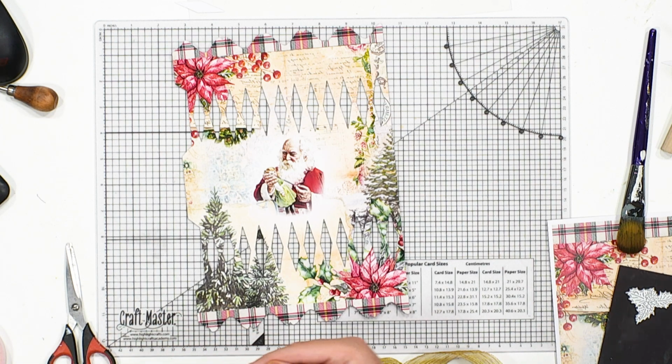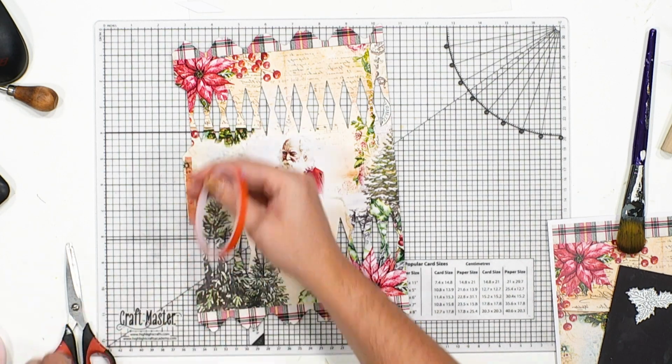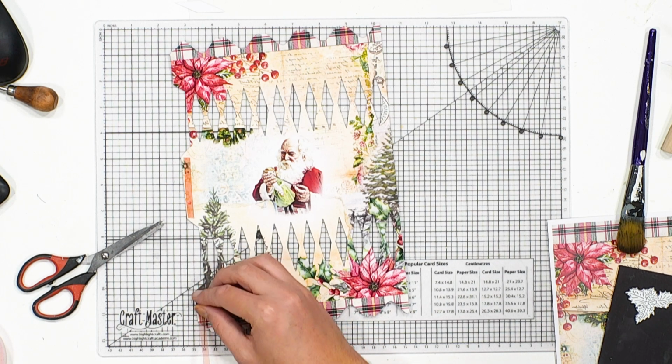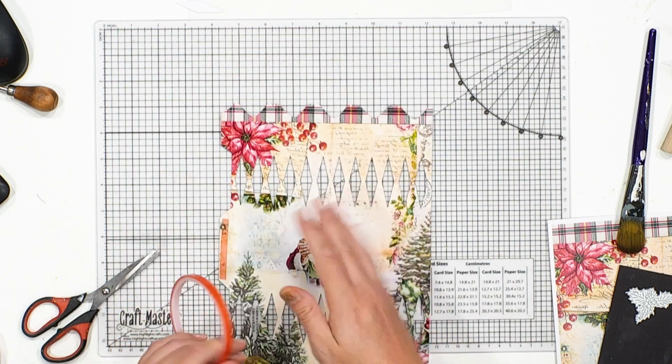So I'm going to add a little bit of red liner tape. Let's just find the end here. There we go. A little bit of red liner on those tabs. Now I'm going edge to edge with those. You could use wet glue, but it really is a personal choice. I prefer to use red liner tape when making crackers.